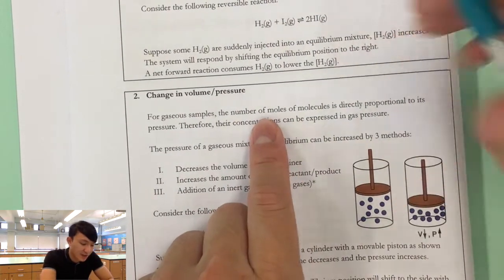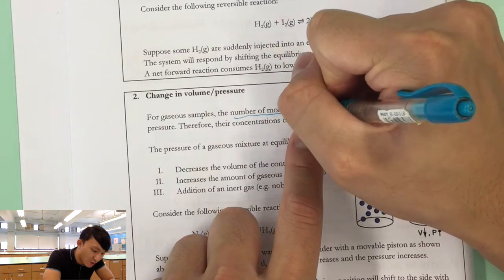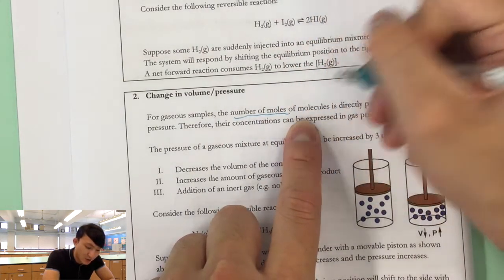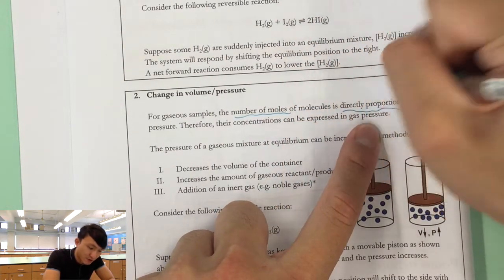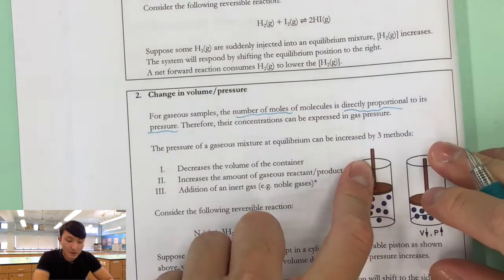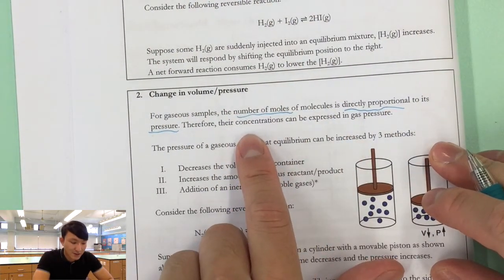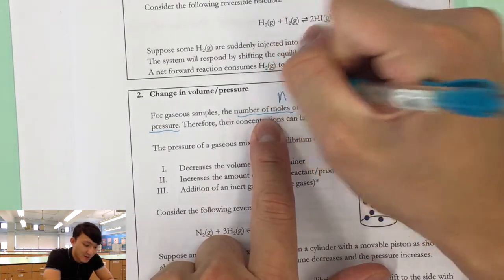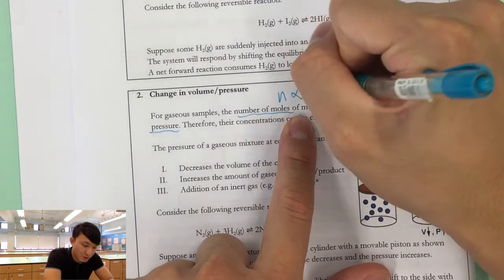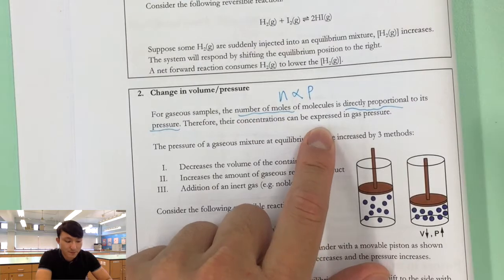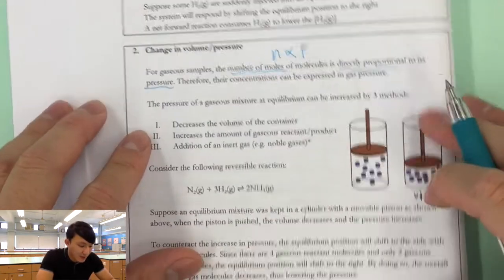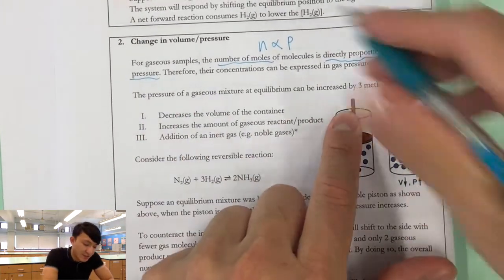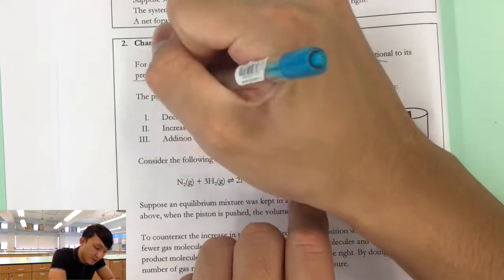And you also notice that the number of moles of gaseous molecules is directly proportional to the pressure. So make sure you know N is directly proportional to P. Now, down here, how can we increase the pressure? How can we increase the pressure?